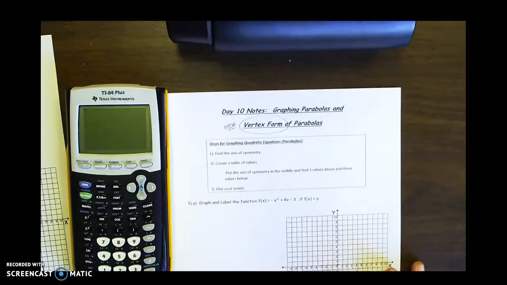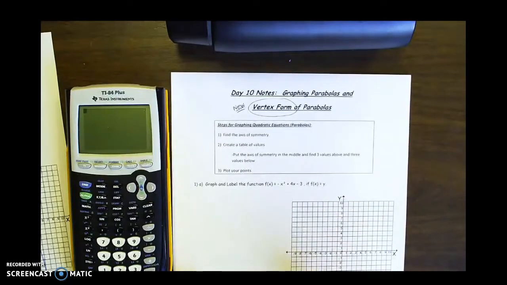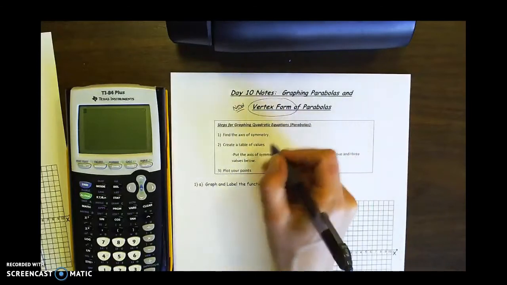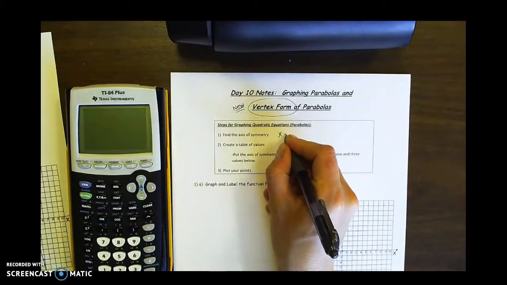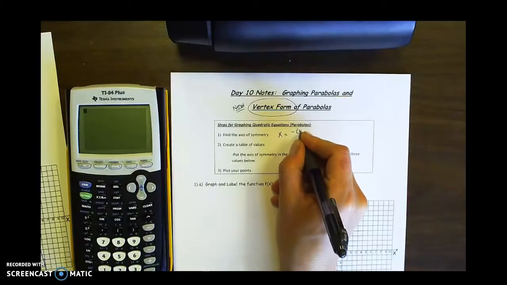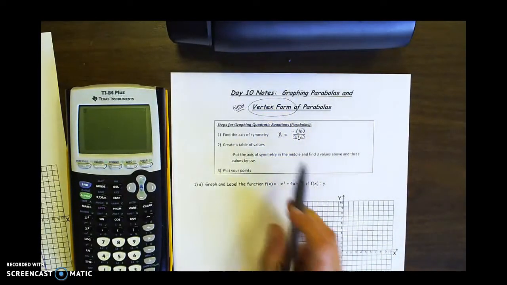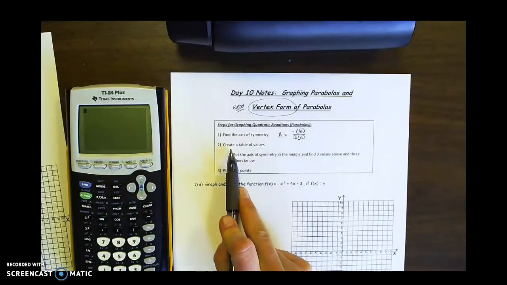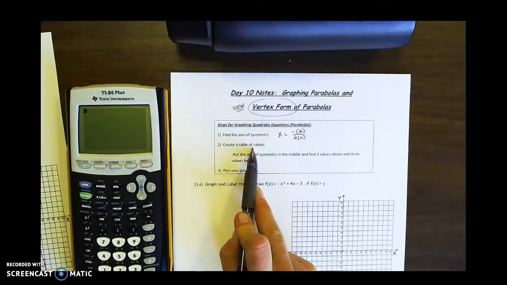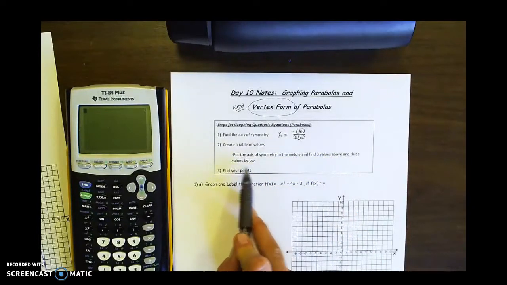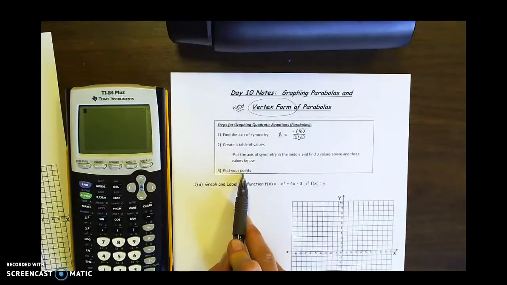All right, so here we go. Here are your steps for graphing quadratics. The first thing we have to do is find the axis of symmetry. And remember, the formula for that axis of symmetry is x equals negative b all over 2 times a. Once you find your axis of symmetry, you're going to create a table of values by using your calculator. Make sure you put your axis of symmetry in the middle. We go 3 values above, 3 values below. Then we plot our points and draw.